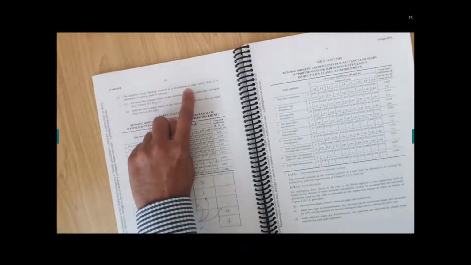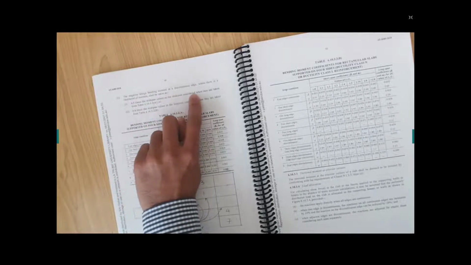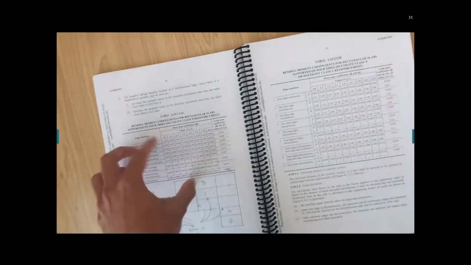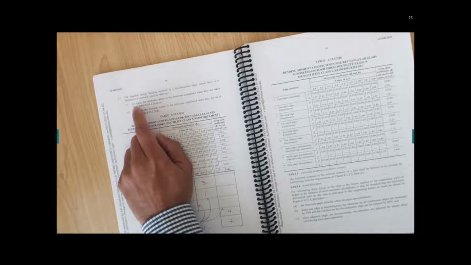If you turn the page over, then you have C, negative design bending moment at this continuous edge. You have 0.5 times the midspan value of direction, this one midspan value in different directions when you use these tables, but we are using this table, so we have 0.5. Using these tables we have 0.5.